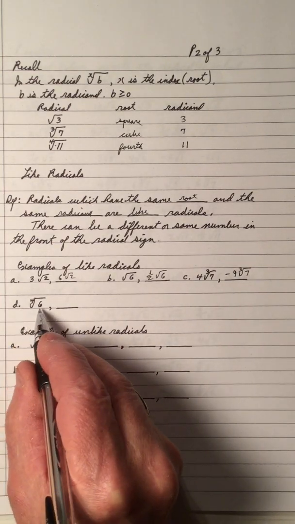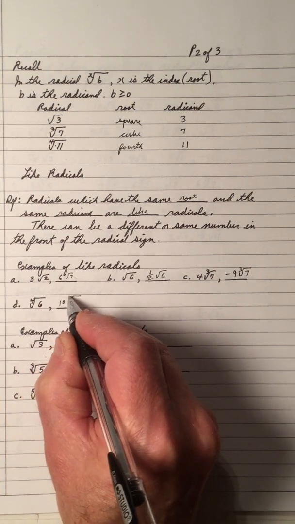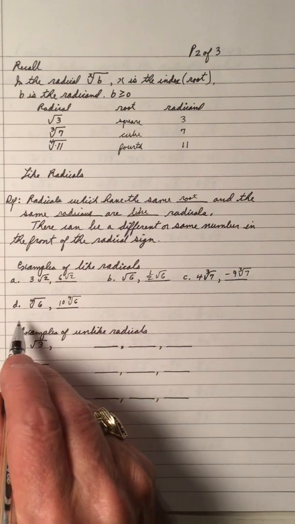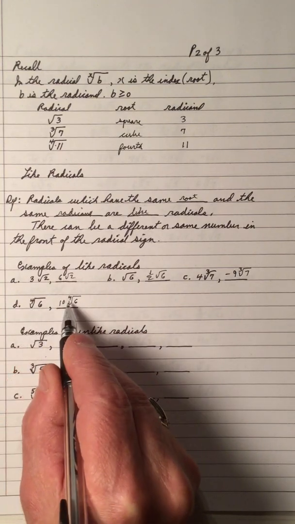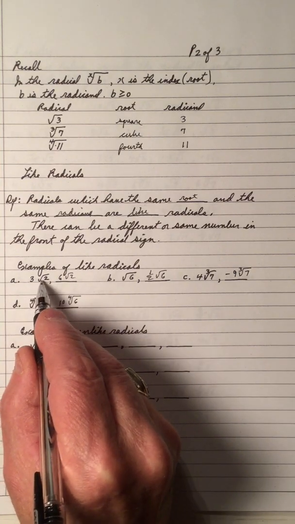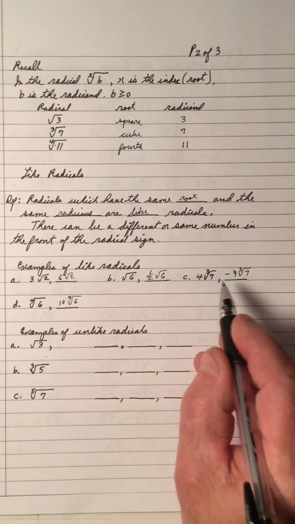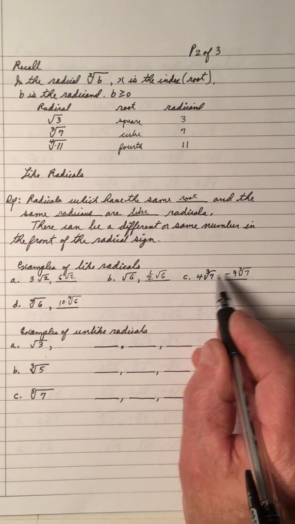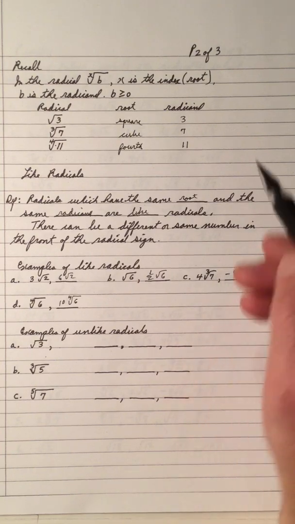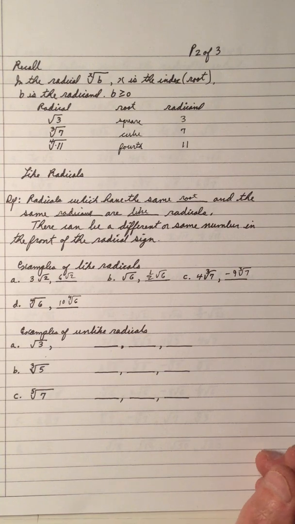And if I have the fourth root of 6, I can have 10 fourth root 6. These are the same: the fourth root of 6, square root of 2, square root of 6, cube root of 7. So you can have a different number in the front, but as long as you have the same root and the same radicand, then the radicals are alike.